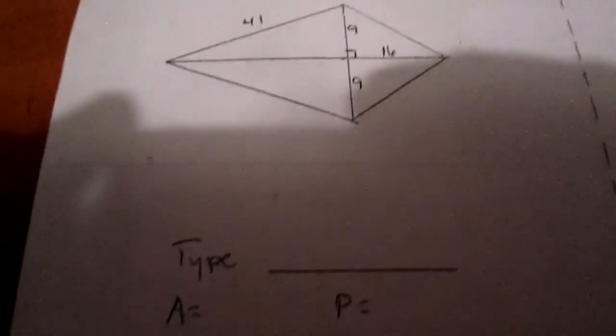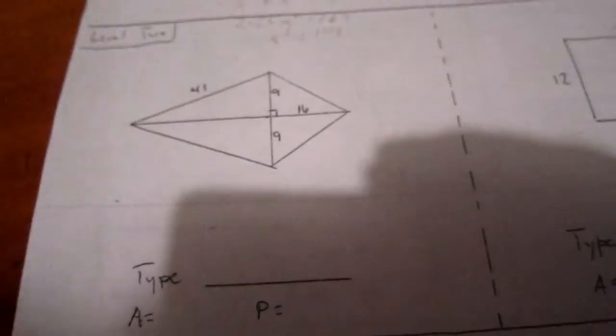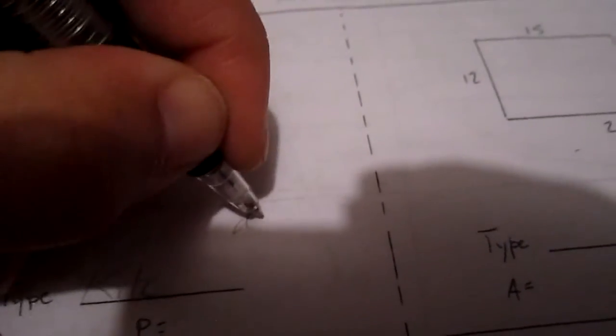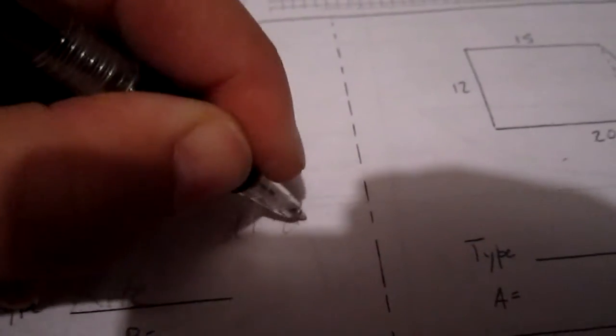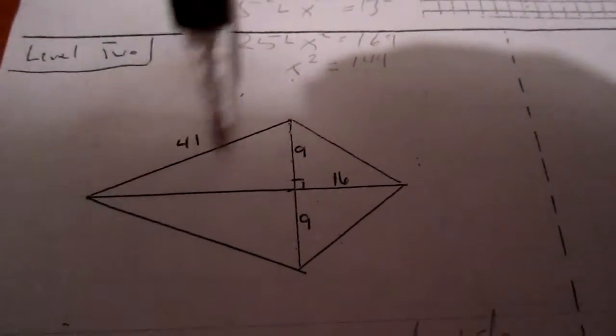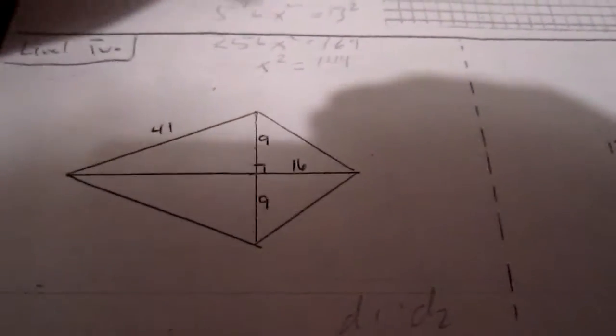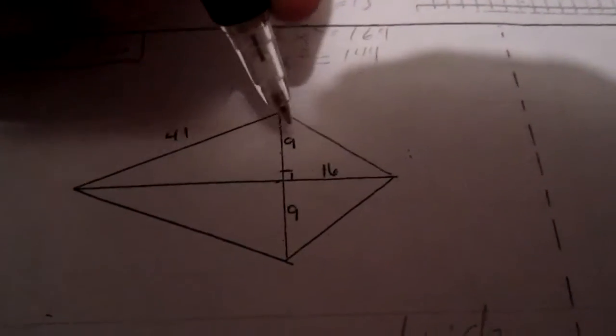Alright, next, we got this one. We got to name the type. We got to find the area and the perimeter. Well, this thing is called a kite. And the area formula is diagonal 1 times diagonal 2 over 2. So first of all, we got to figure out how far all of this is. We do know how long this is. This is 18, but we got some Pythagorean theorem to do here.